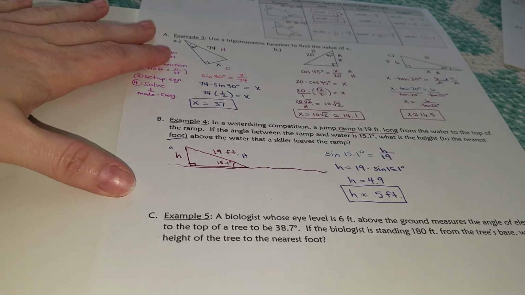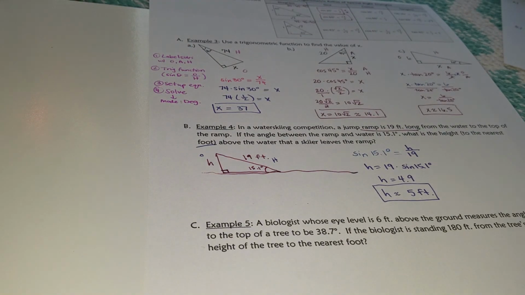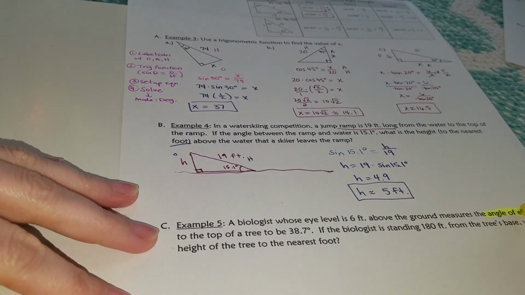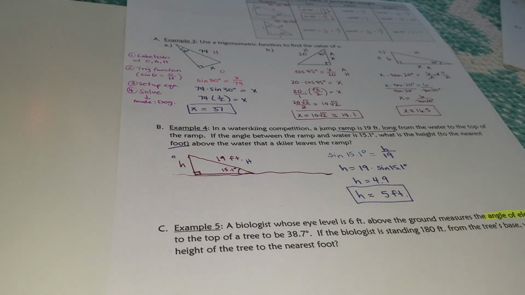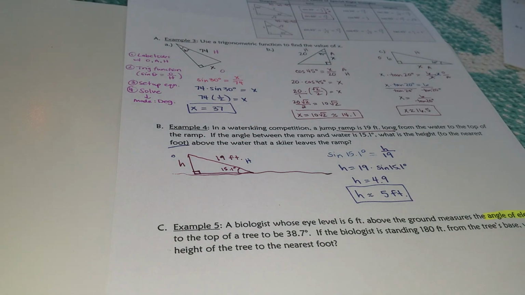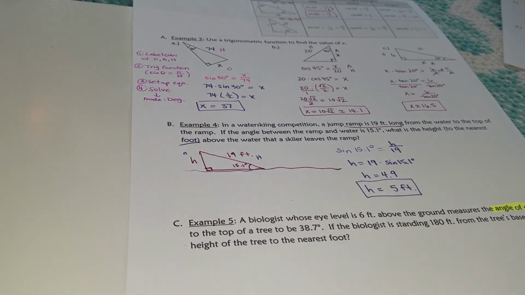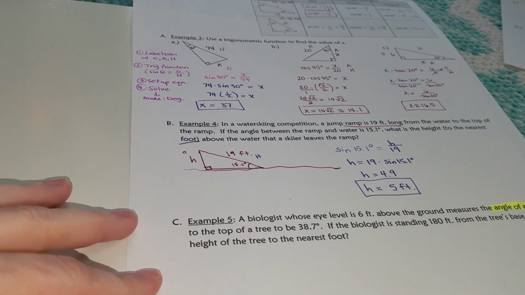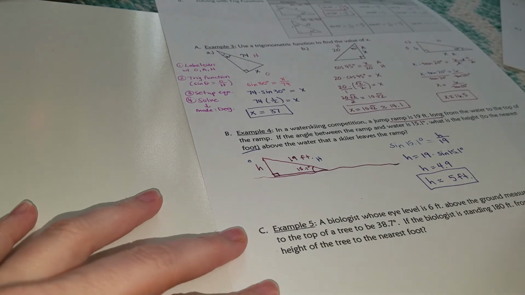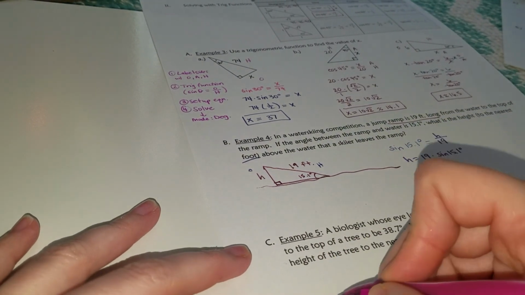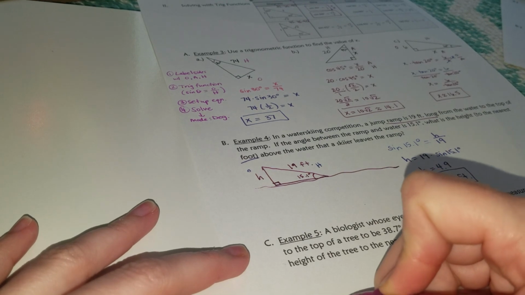Okay, and then the last one. You have a biologist whose eye level is 6 feet above the ground, and she measures the angle of elevation. I'm not sure if you remember from geometry, but the angle of elevation means you start at a horizontal and then you move up. There's also the angle of depression, and the angle of depression would be you start at the horizontal and you go down. Now, the angle of elevation is going to be to the top of a tree.